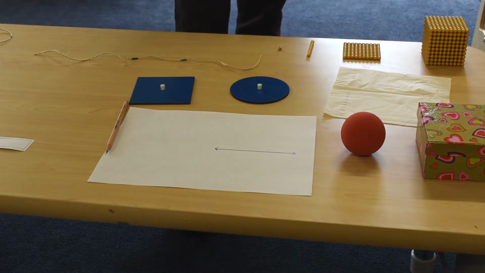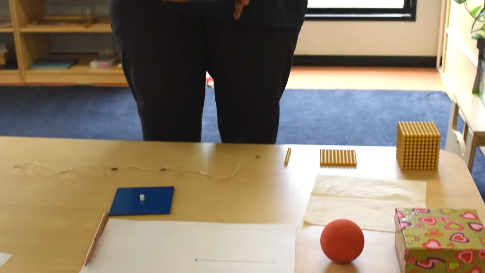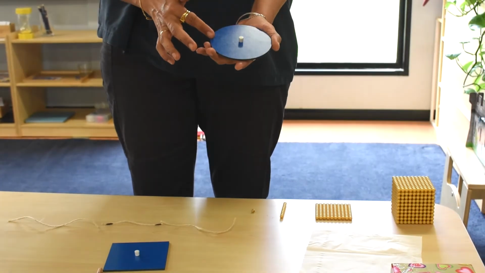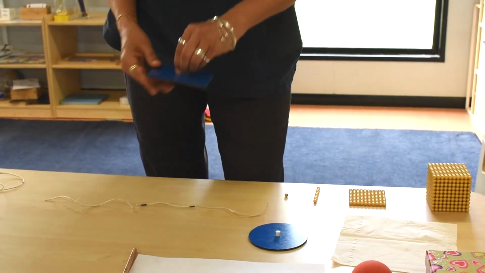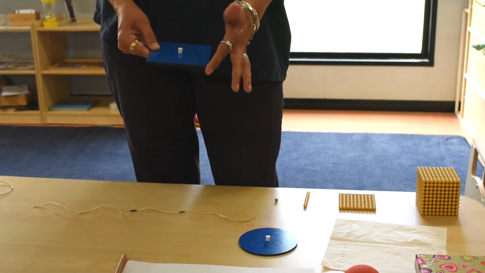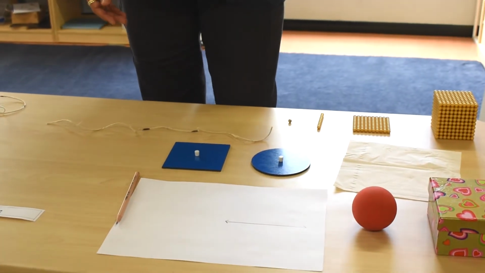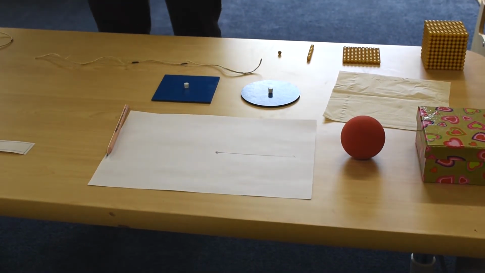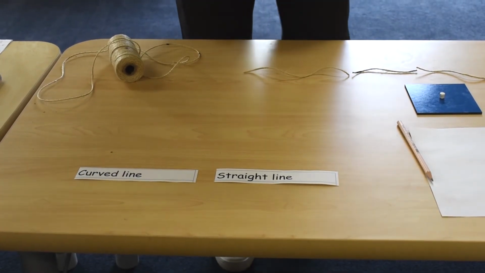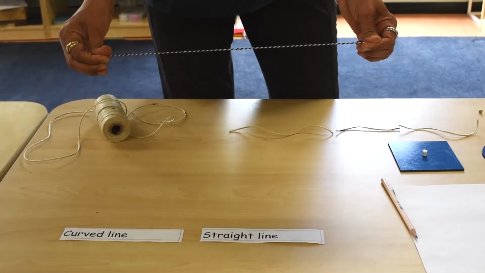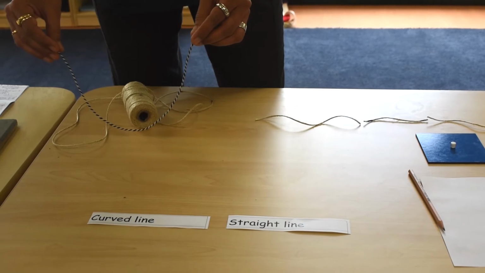Then we look at the 2D shapes. So what kind of line does this have? Where is the beginning of this circle? What kind of lines does this shape have? And does it have a beginning? And does it have an end? Then we move on to the types of lines. So there is a straight line, and that's a curved line.